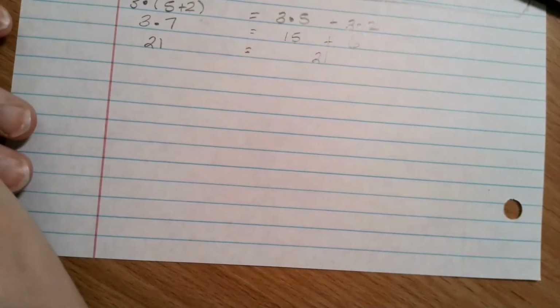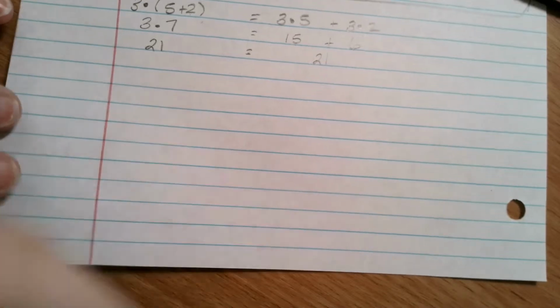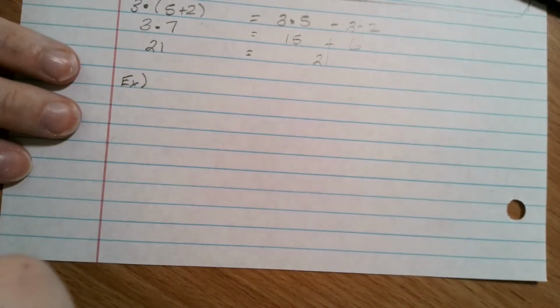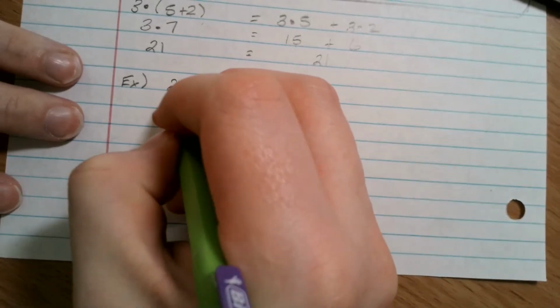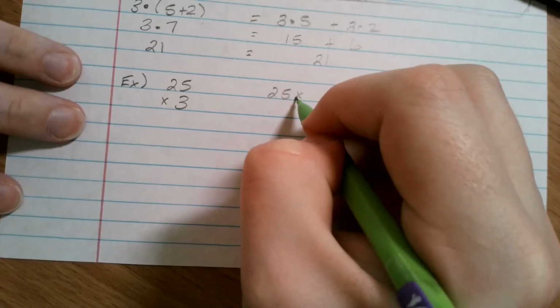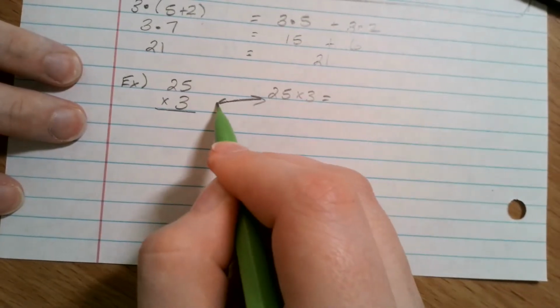So one last example before we cut out today over multiplication. Similar to addition, we also have the carry. So let's say we have 25 times 3, and you can have it written either way. Either notation represents the same function.